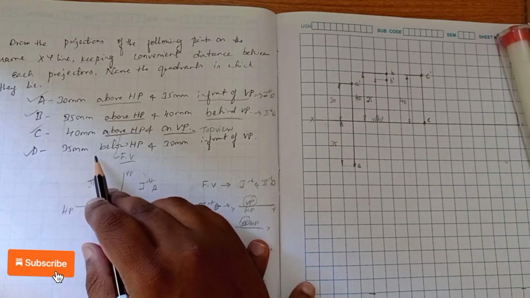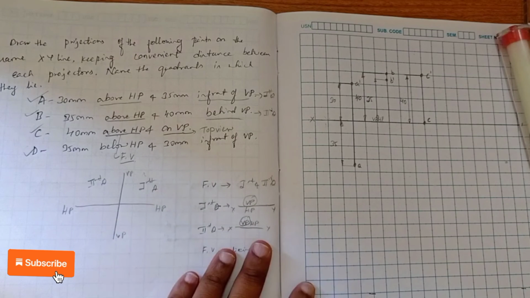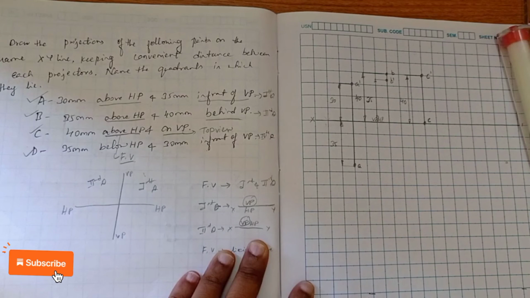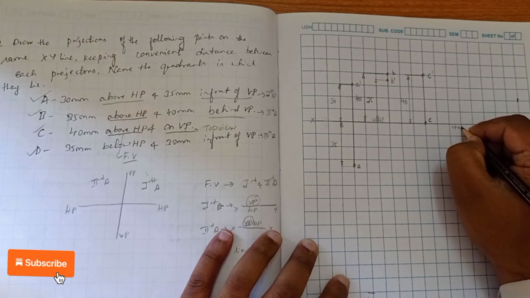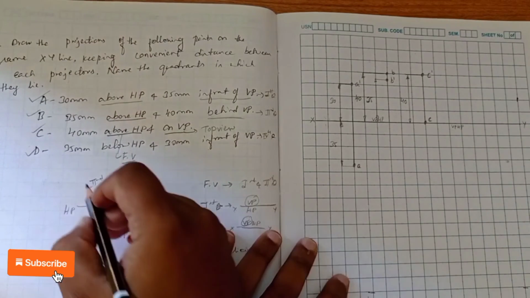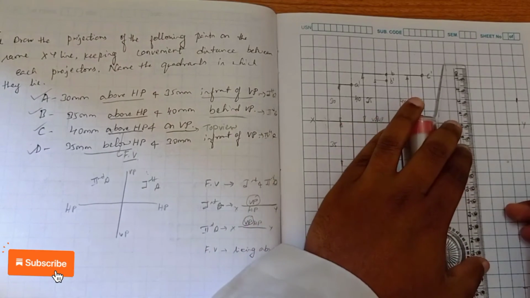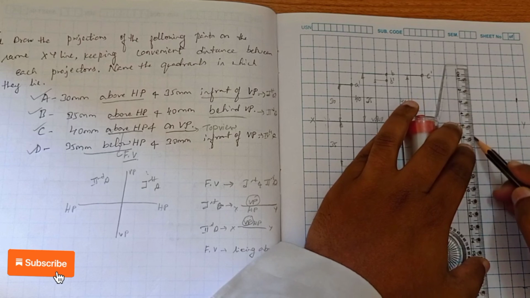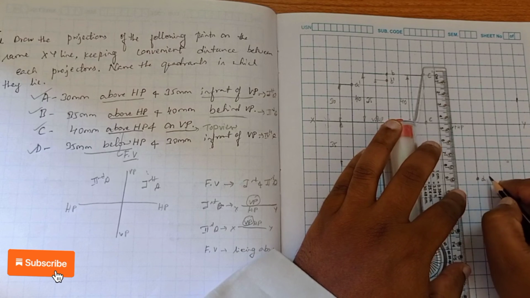Now similarly we will look for the point D. Point D is lying 35 mm below HP and 30 mm in front of VP. So it is in fourth quadrant, correct? We know that in fourth quadrant both vertical plane and horizontal plane are lying below the XY line. Now below HP means it is front view. So first we will draw the front view. That is 35, and you put a point, that is D dash.